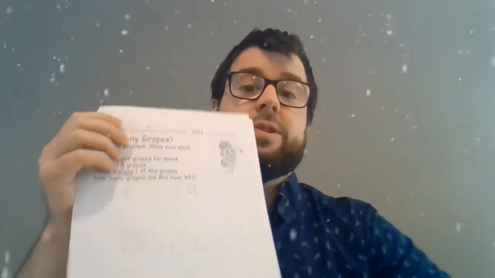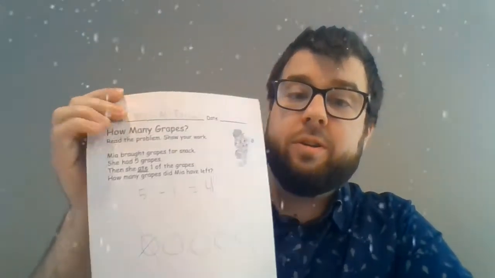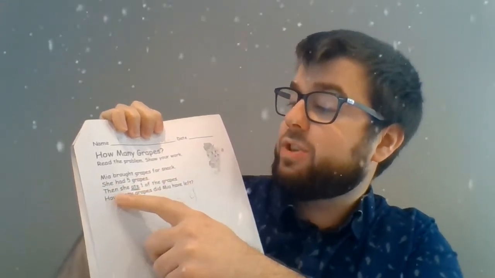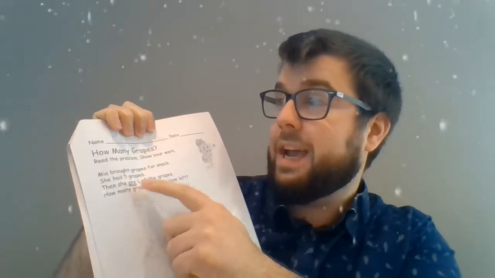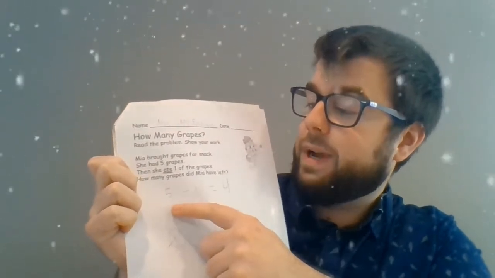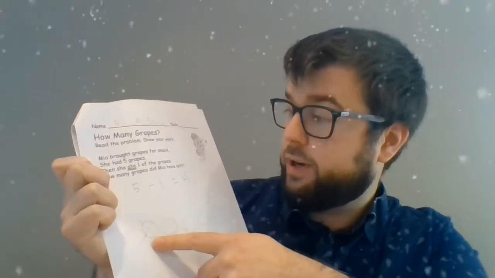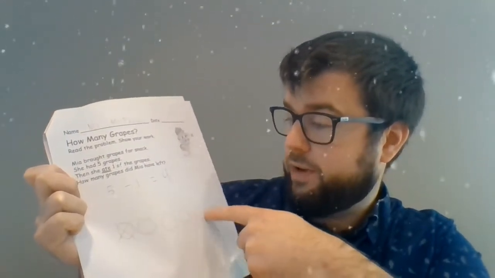Last week we ended with you finishing the first page of our math packet. How many grapes? So I have solved it here. The key word in this is ate. When she had 5 grapes, she ate one of the grapes. That ate tells you it's subtraction, so you take away. I wrote 5 minus 1 equals 4. I drew 5 circles, I crossed one out, and that shows that there's 1, 2, 3, 4 left. You can even use your fingers. There's 5 grapes. She ate one of them. Now there are 1, 2, 3, 4 grapes.